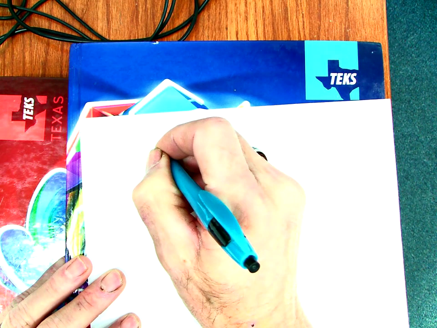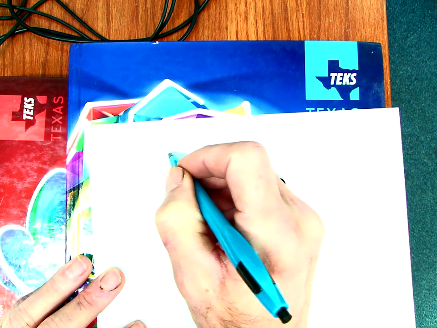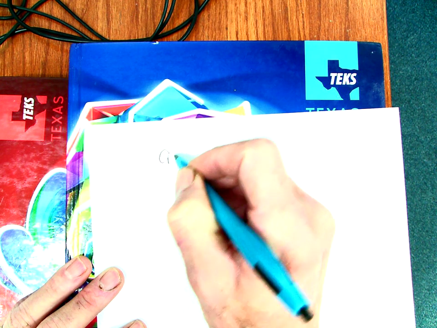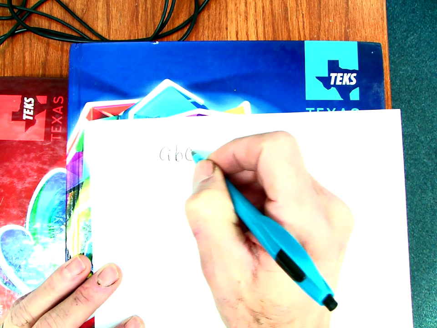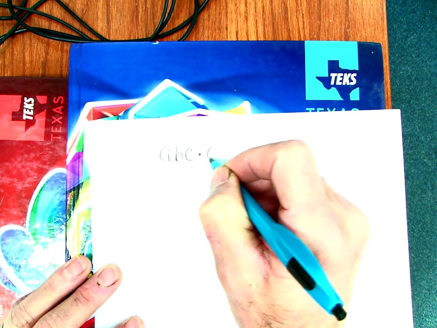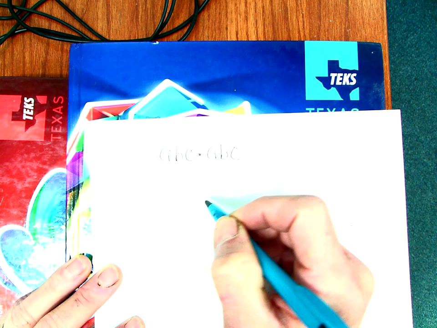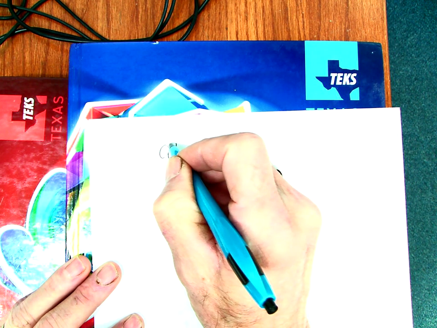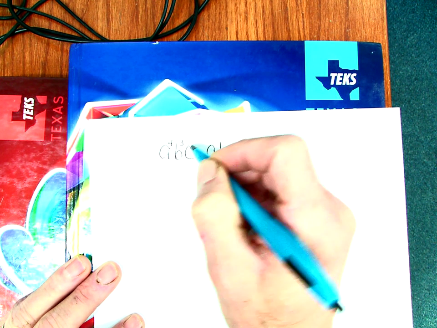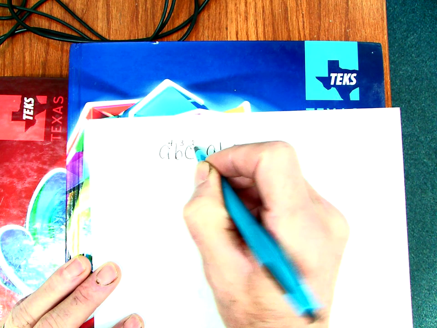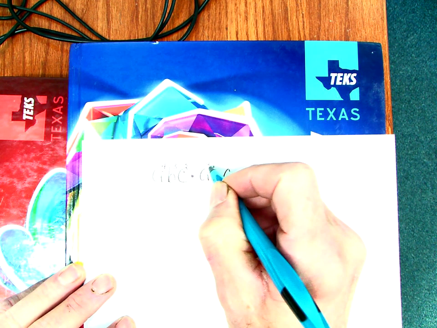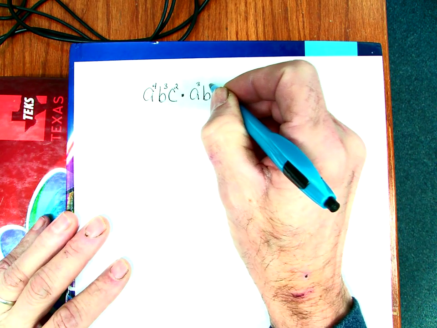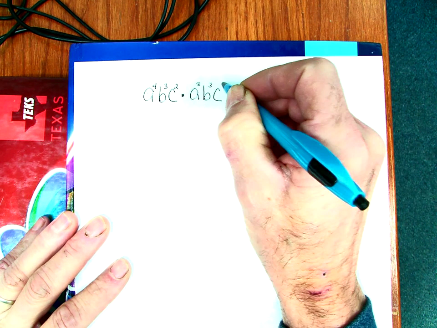Okay. Sometimes we'll have something that looks like this. It looks big, bad, and ugly. So we'll call it Mr. Mackey. But really, it's pretty straightforward. Okay, a b c times a b c. Let's do a to the fourth, b to the third, c to the second, times a to the third, b to the third, c to the third.